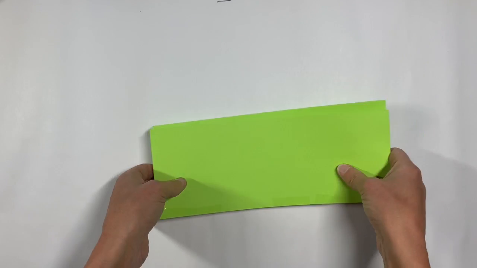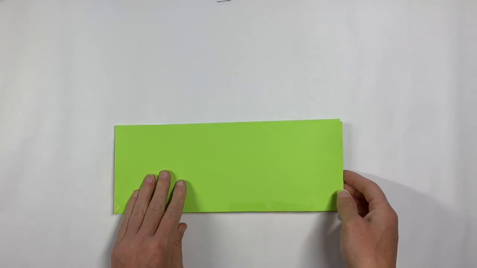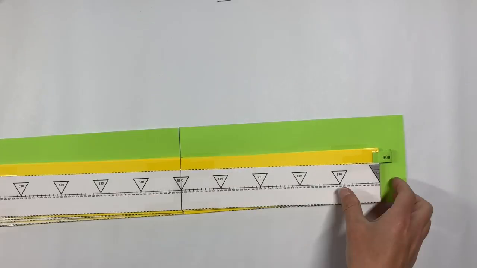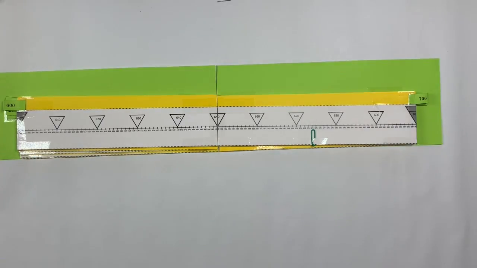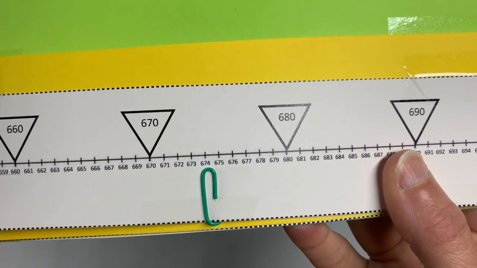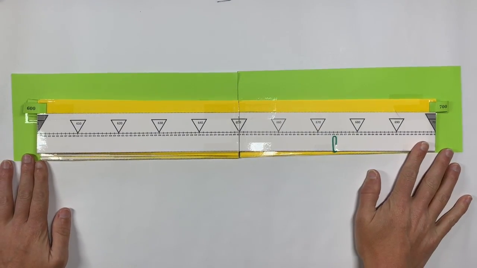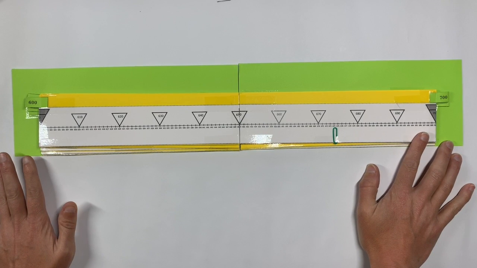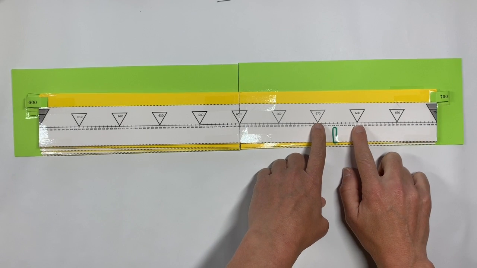Now, the idea with this is that if a student is trying to round a number to the nearest 10 or the nearest 100, they can find the number on the number line and mark it with a paper clip. Here, I have marked off 674. Now that we've located 674 on the number line, if we want to round to the nearest 10, the next thing to do is to decide, all right, which tens are surrounding our target number. Our target number here is 674, and the two tens that are surrounding it are 670 and 680.